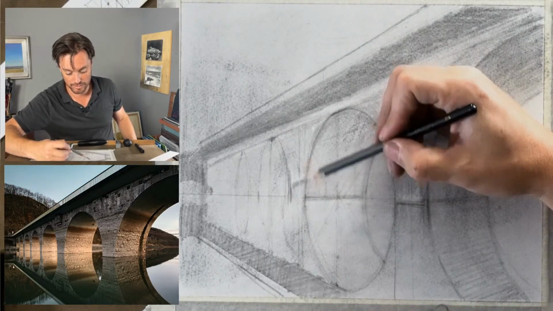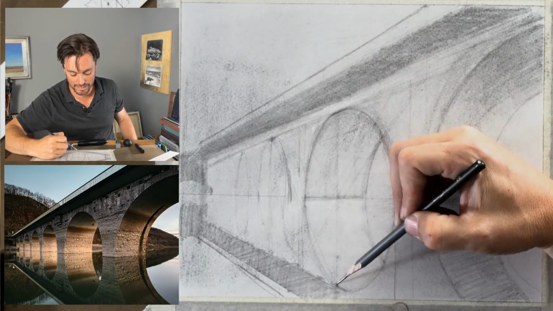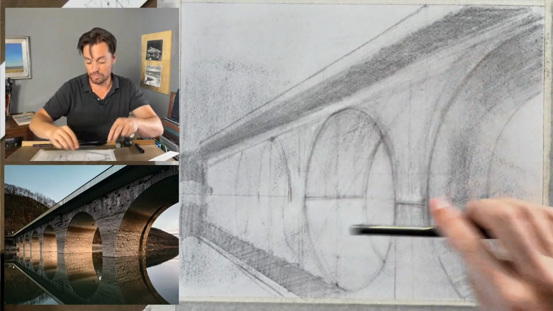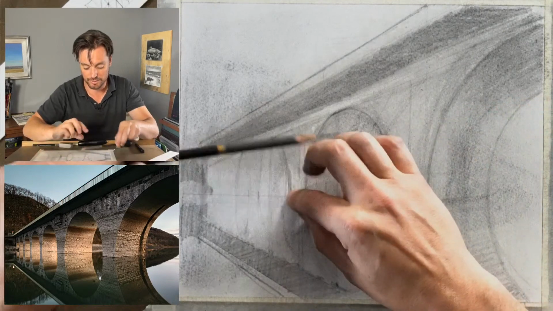So where's the horizon line? That's going to be about perspective center. So I'm creating a line that runs from the perspective center of this ellipse through the center, not the water line, but the center, which is right about here.